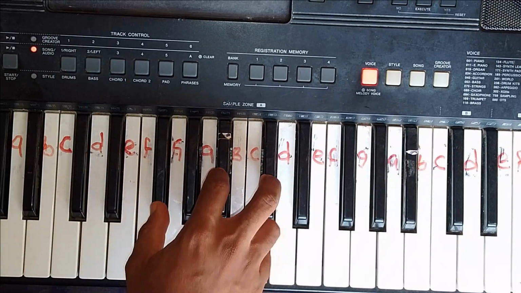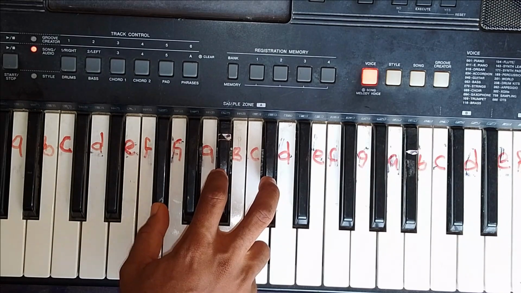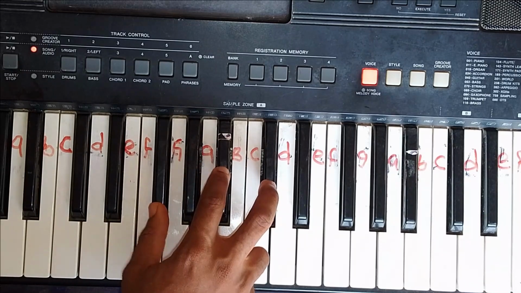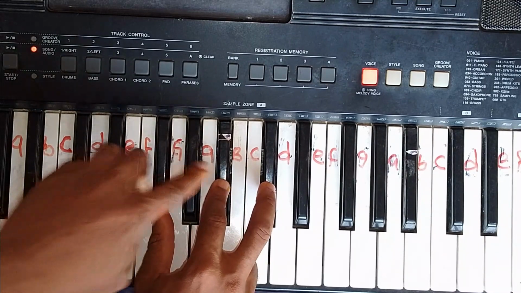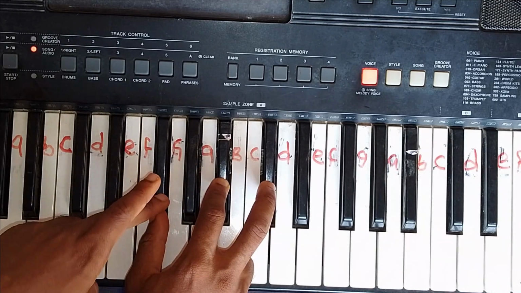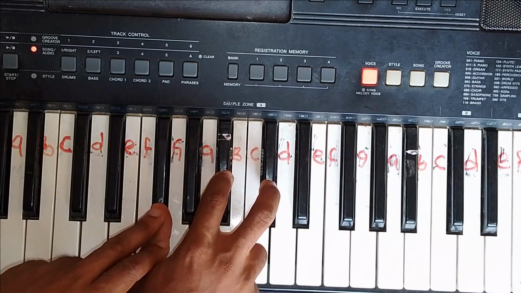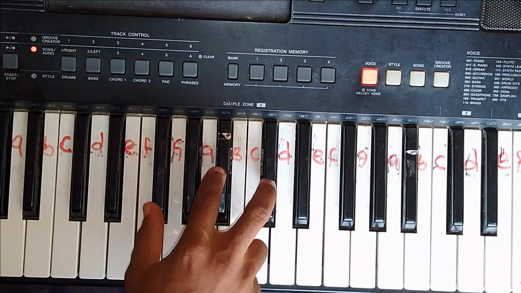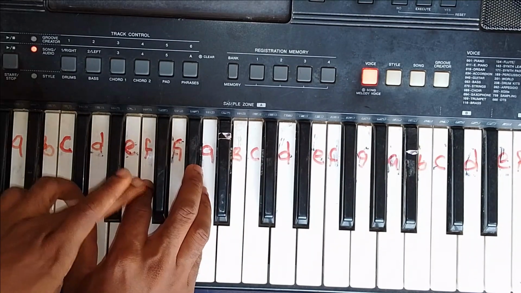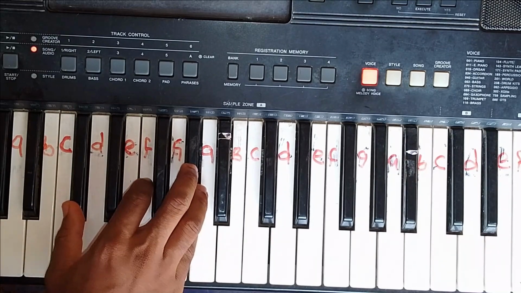Let's say you're on the F major now, this F major chord. You move two notes, 1, 2, from the middle finger, and the first one moves just once and downward. This C sharp, you count 1, 2, and that one moves downward once.